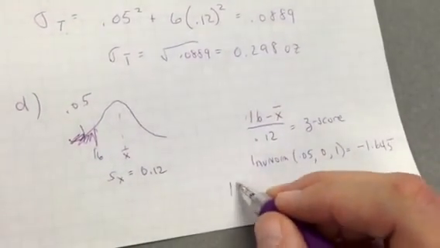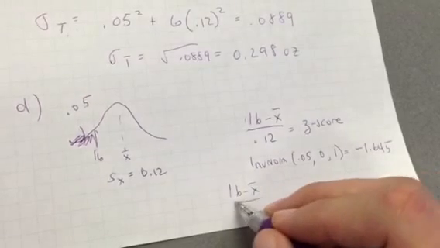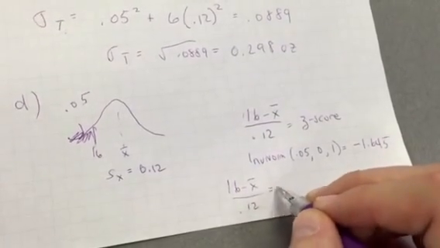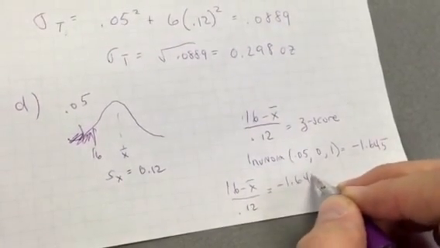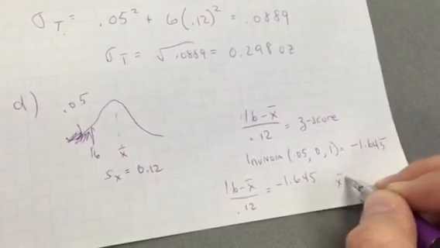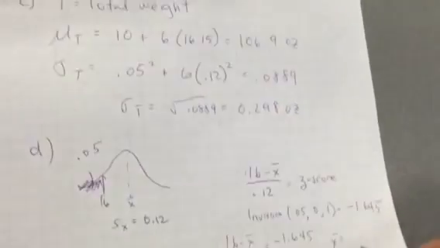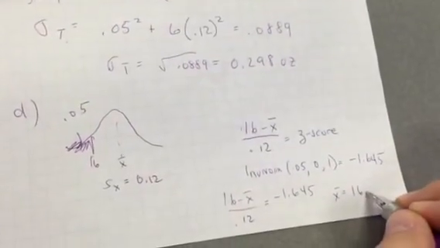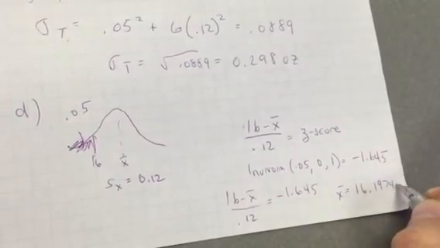So now I've got 16 minus the mean I'm trying to solve for, over 0.12, equals negative 1.645. You work your magic algebra. The company needs to set the mean to 16.1974 ounces.